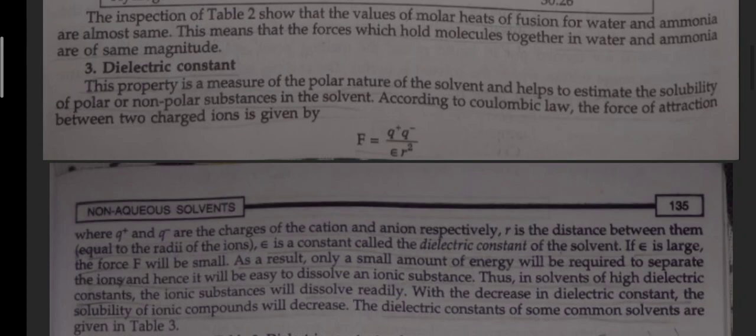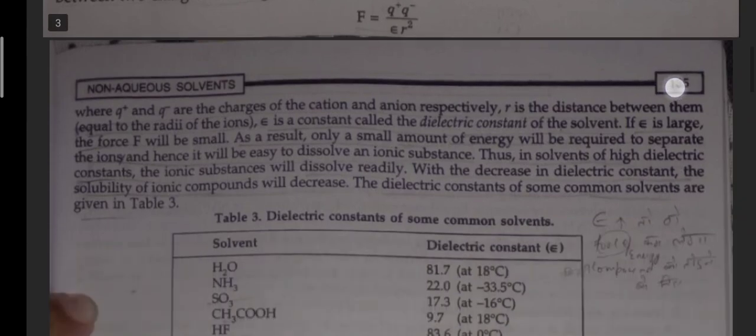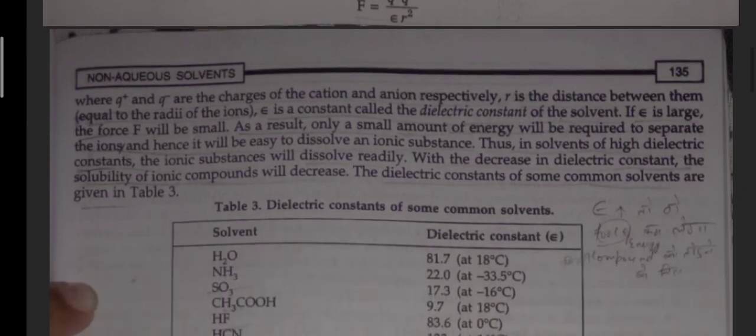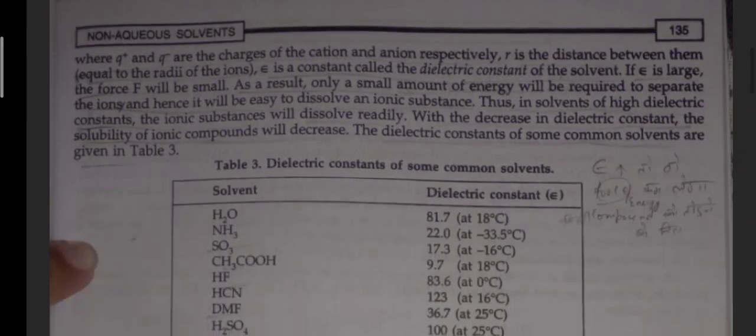According to Coulomb's law, the force of attraction between two charged ions is given by F equals Q positive times Q negative divided by epsilon naught R squared, where Q positive and Q negative are the charges of the cation and anion respectively. R is the distance between them. Epsilon naught is a constant called the dielectric constant of the solvent. If the dielectric constant is large, the force will be small.